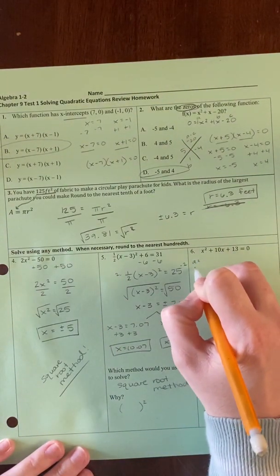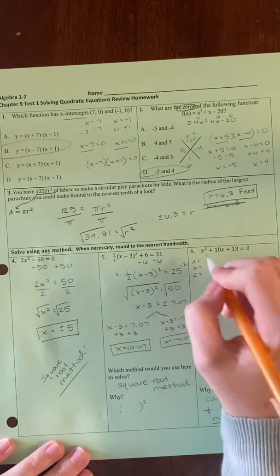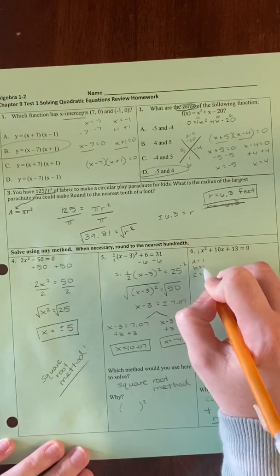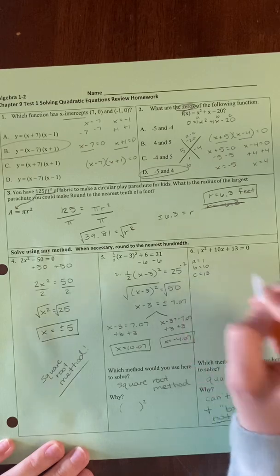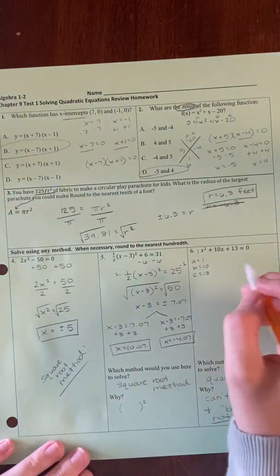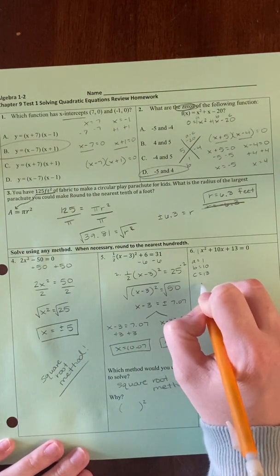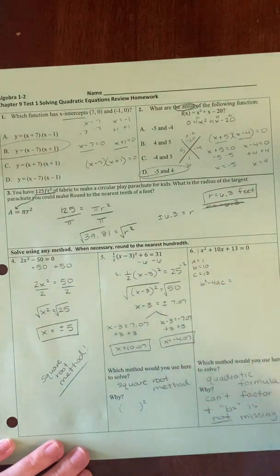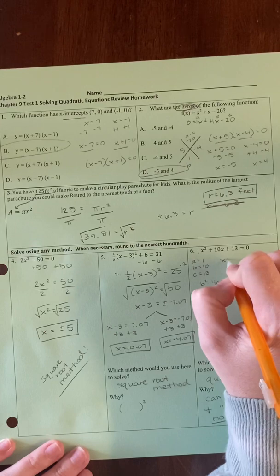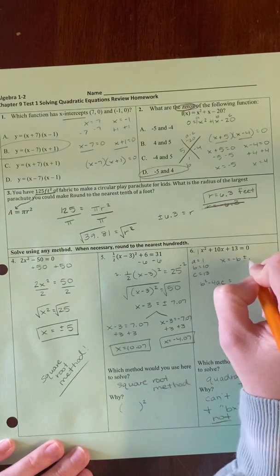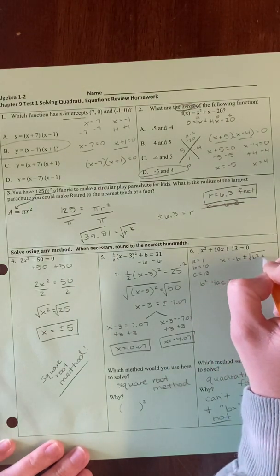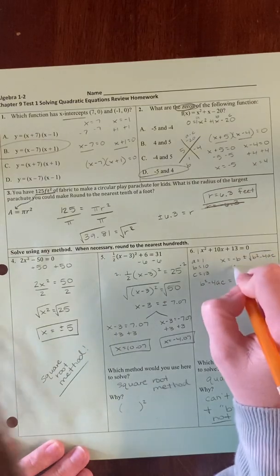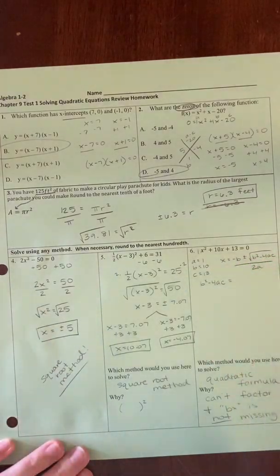So first I'm going to state what a, b, and c are just to keep myself organized. A is 1, b is 10, and c is 13. I'm going to go ahead and find the discriminant first, which is that b squared minus 4ac part of your formula. So remember the quadratic formula is this formula here.